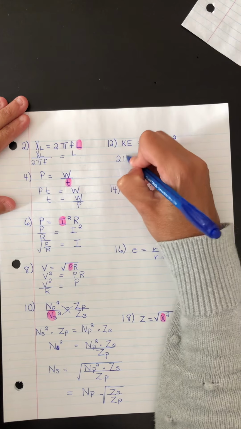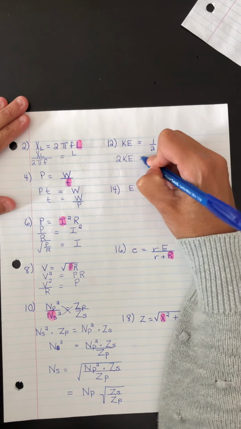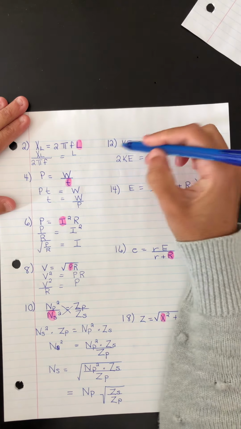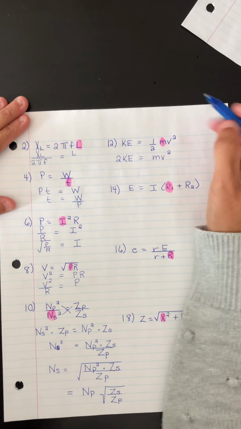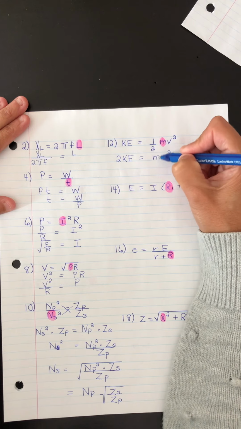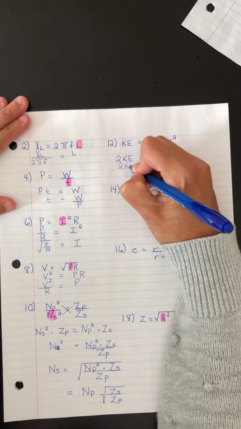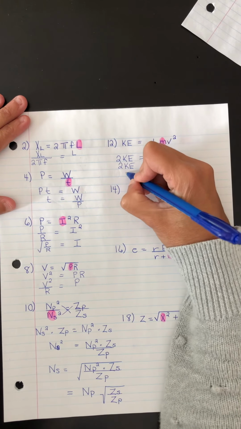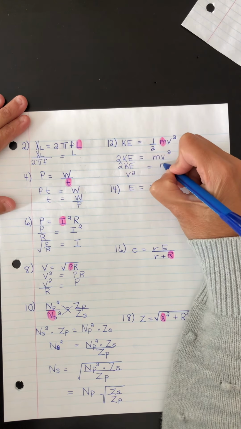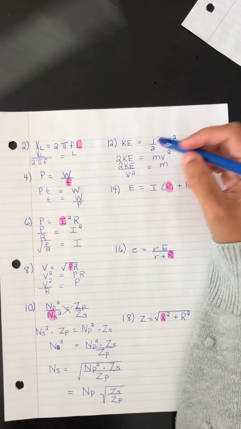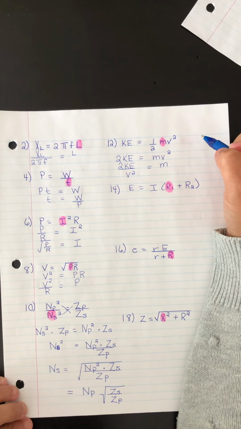So we end up with 2 times the kinetic energy is mv squared, like this. So both sides are doubled. Getting the m by itself, simply divide by v squared. And that will leave m here. So there's our formula for mass in number 12.